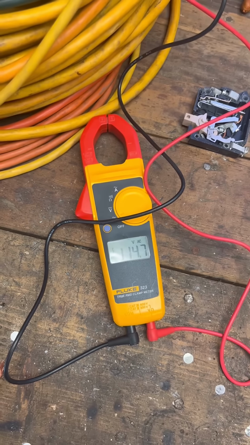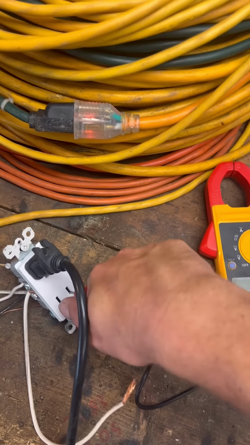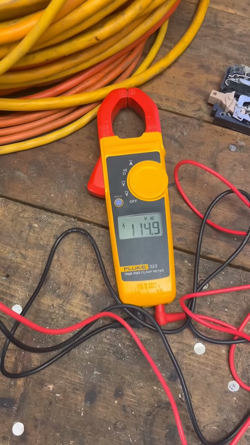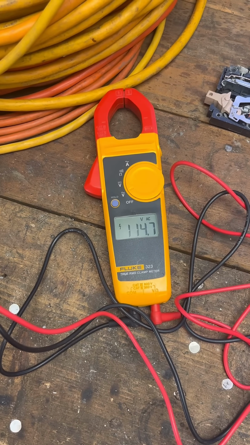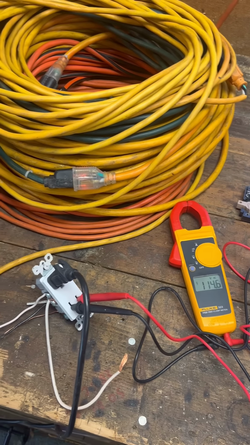Reading 114.7. I'm gonna go ahead and stick our meter leads into this end, and we're reading 114.7. So there we go. Voltage drop does not occur without a load.